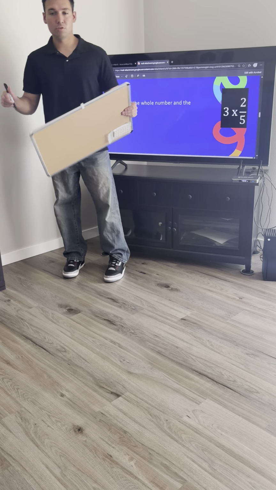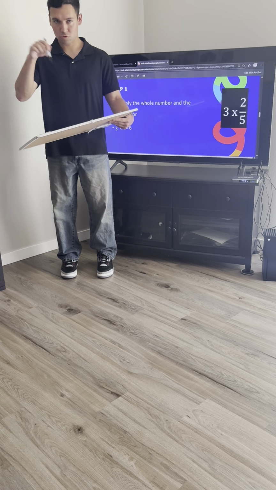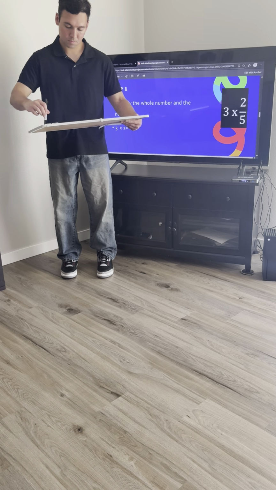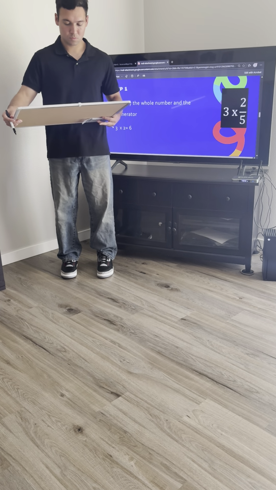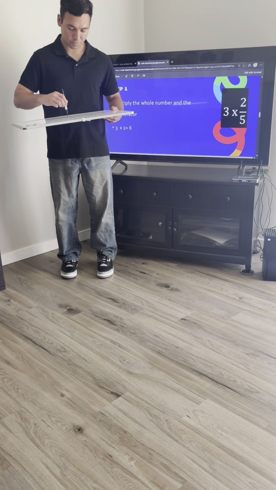And what I want you guys to do is, we're going to draw 3 rows of squares, okay? 3 rows of 5, I should say. So everyone should be drawing their 3 rows of 5 squares.